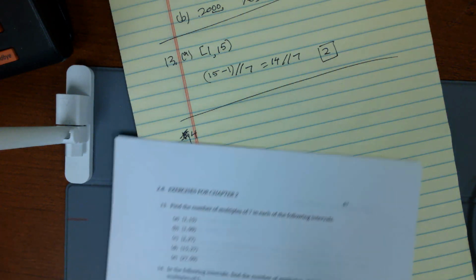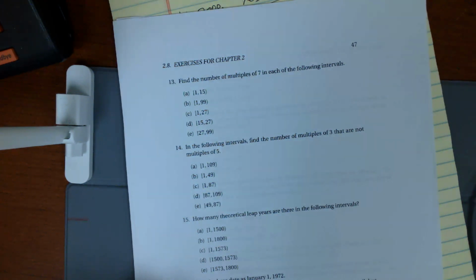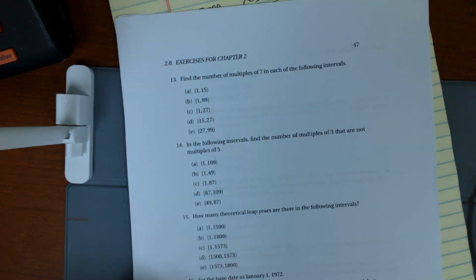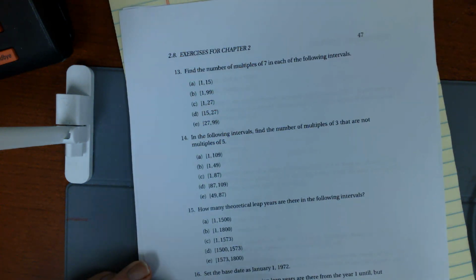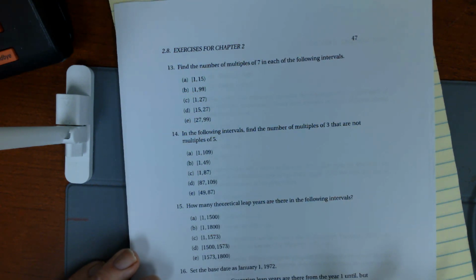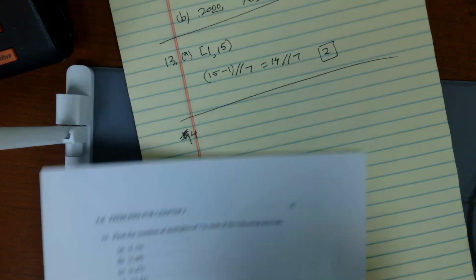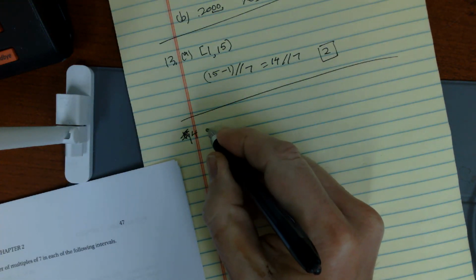Okay, for number 14, I probably should have worked an example like this in class. Well, I'm doing it now because this is a little bit more complicated, and quite a few of you gave me lists again on this. I didn't want lists. I said find the number of multiples of 3 that are not multiples of 5. But it gets kind of tricky. Okay, so let me show you here.